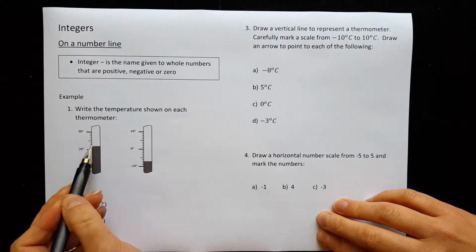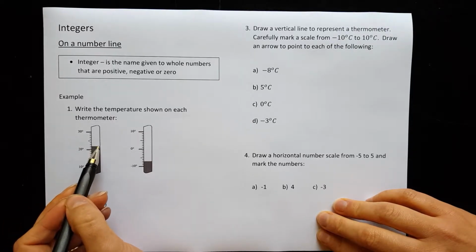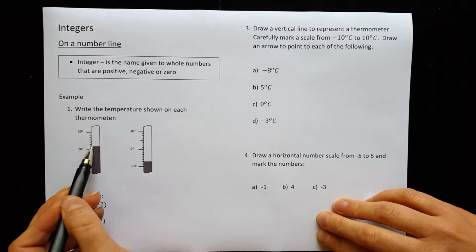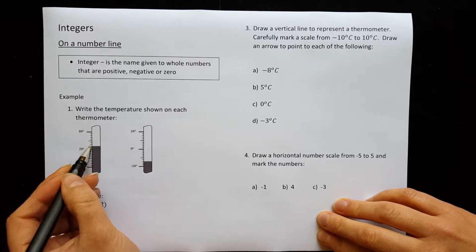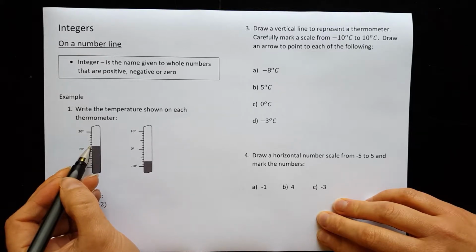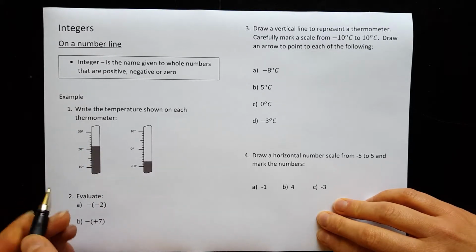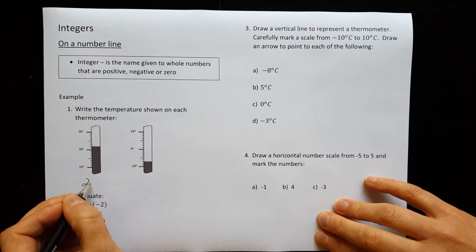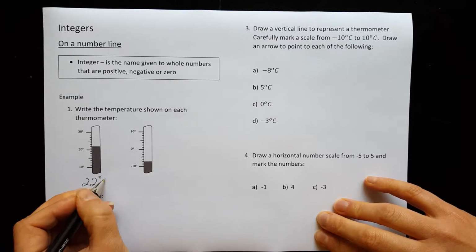This line here tells me how warm it is, what the temperature is, and that is pointing to this little line here. So if this is 20 degrees, 21, 22 would be that second little line. So that would be 22 degrees Celsius.